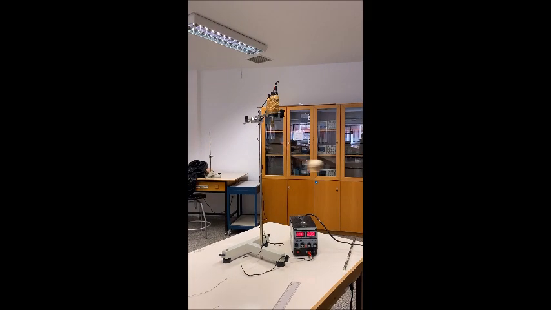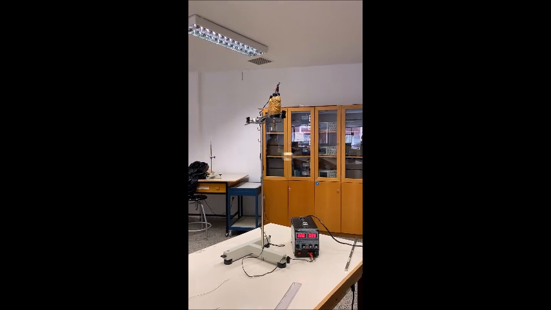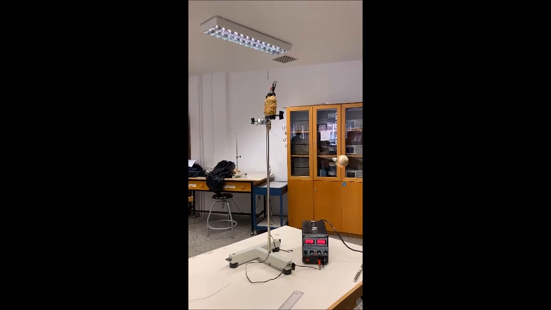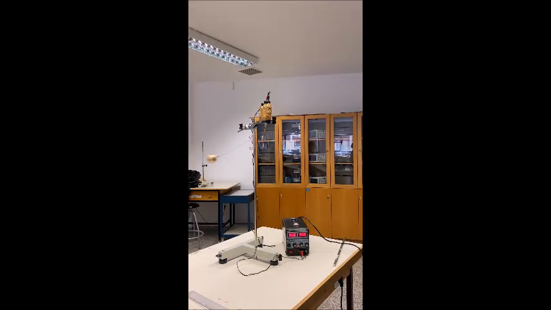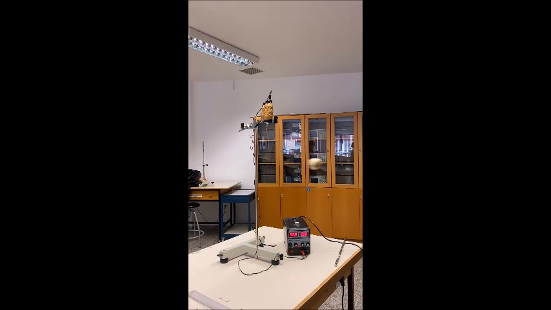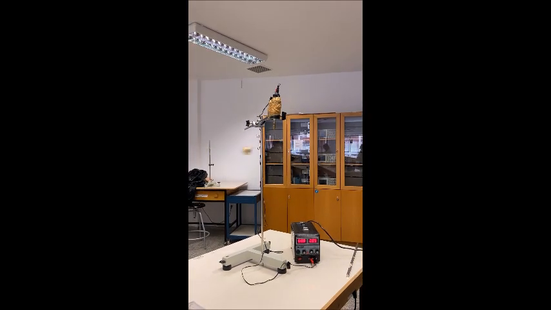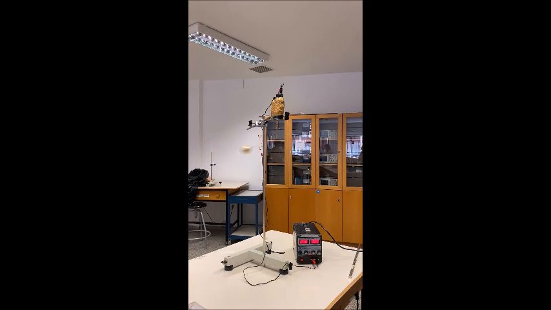Those are the short videos for the experiment. You can see each voltage and the rotation of the ball. It can clearly be seen that as the voltage increases, the rotation of the ball also increases.